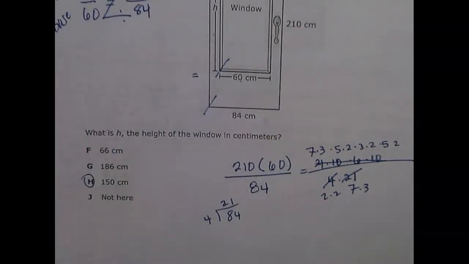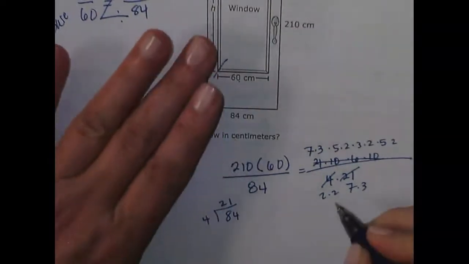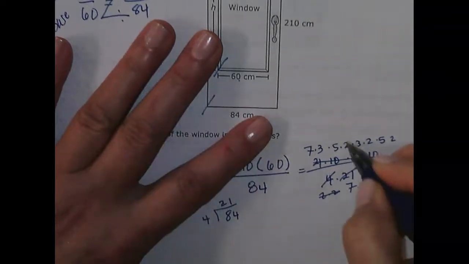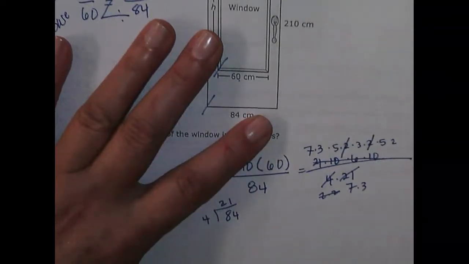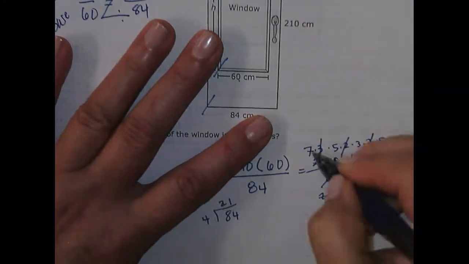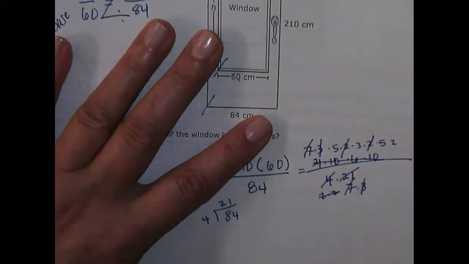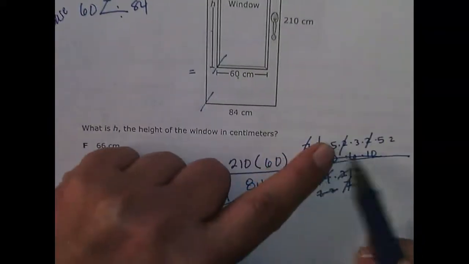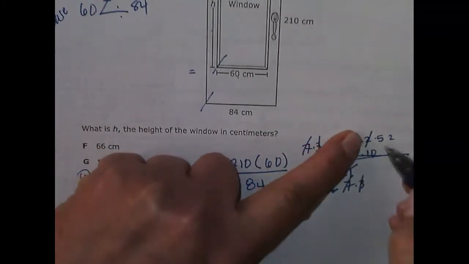Now start whacking off the tree things. So you've got, here's the 2 times 2. So here's 2 of them. Here's 1. Here's 1 more. Do you have a 3 up there? I do. Do you have a 7 up there? I do. I think you whacked everything off the bottom. Whatever's left on the top is the answer. So you've got 5 times 3, that's 15. And that's 10.